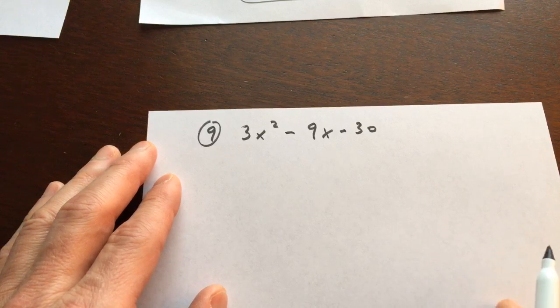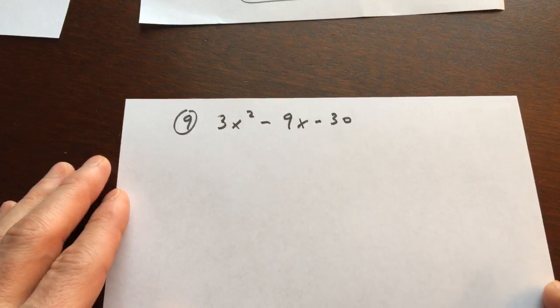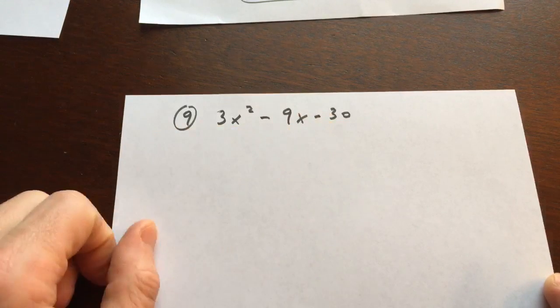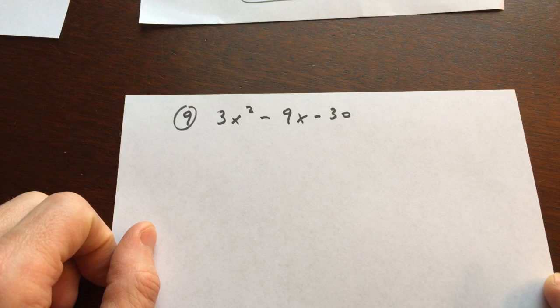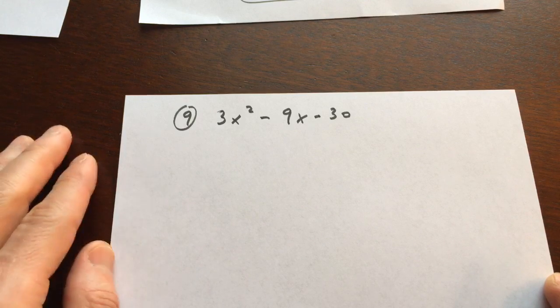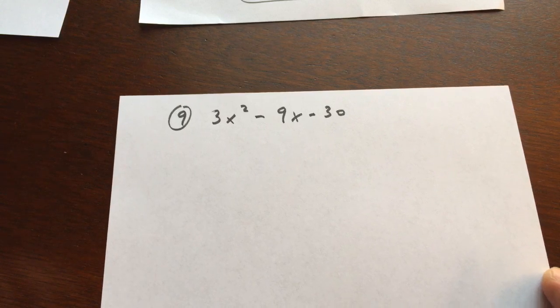So let's see. For this one, what do you think? Any ideas? What would you do first on this one? You've got a trinomial, right? 1, 2, 3 terms, and the first step, remember, in factoring, is always that greatest common factor if you can. Is there a greatest common factor? What do you guys think?